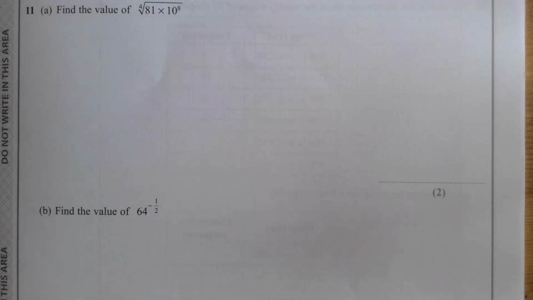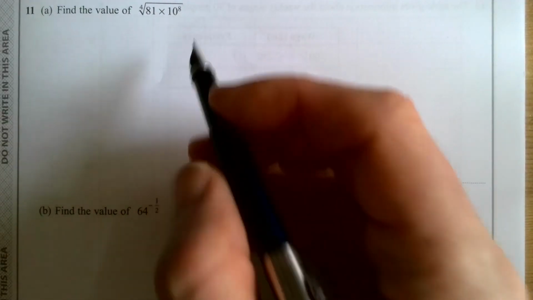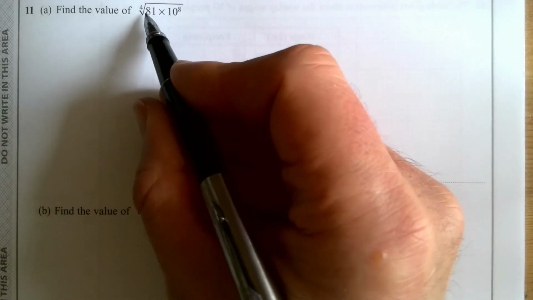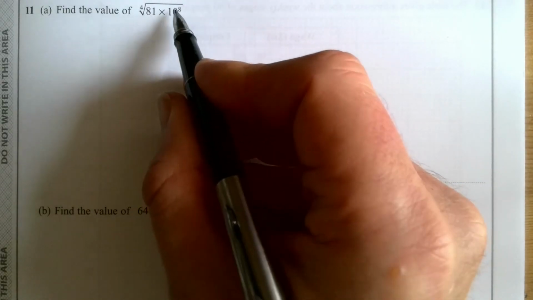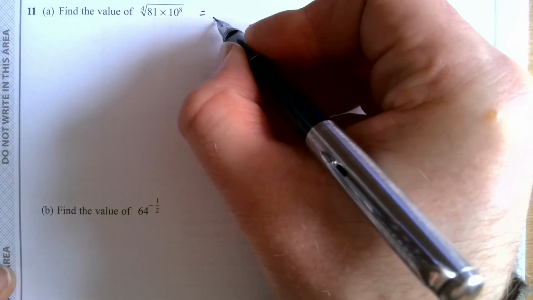11 parts A and B. C will come along in a minute. Part B is also worth 2 marks. So what we need to do here is find the quad root of both of those.